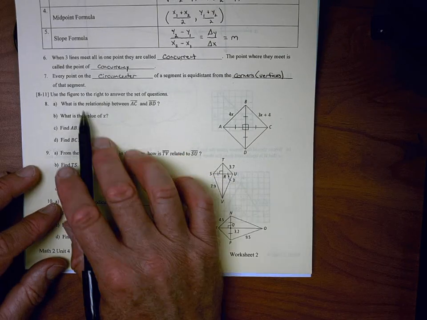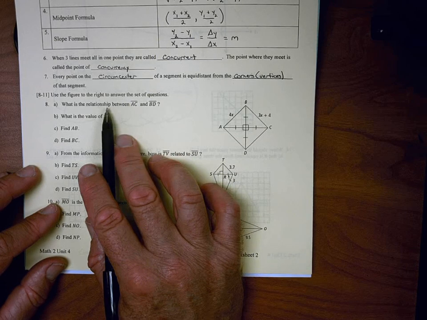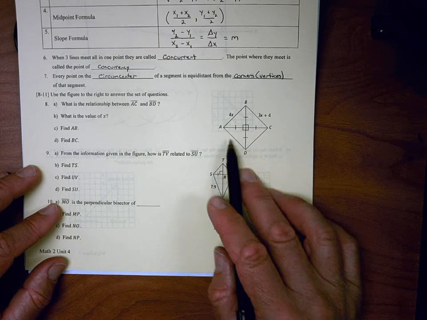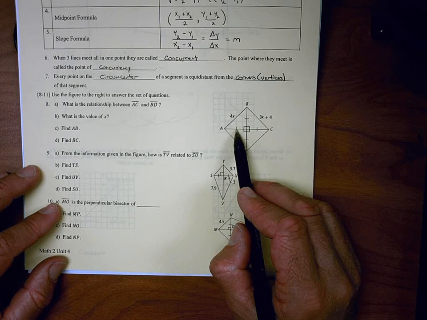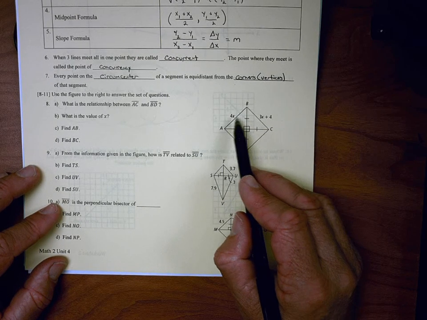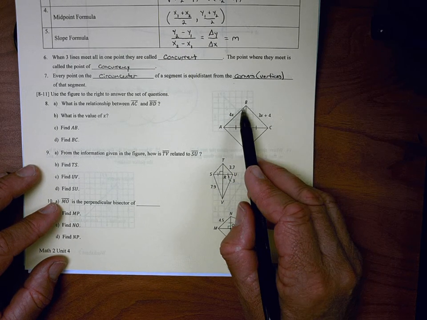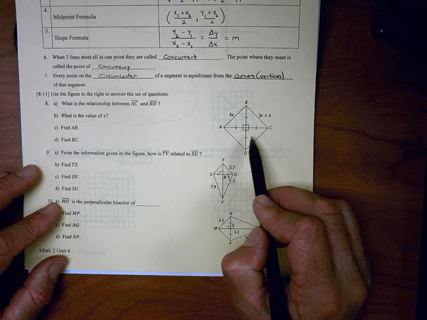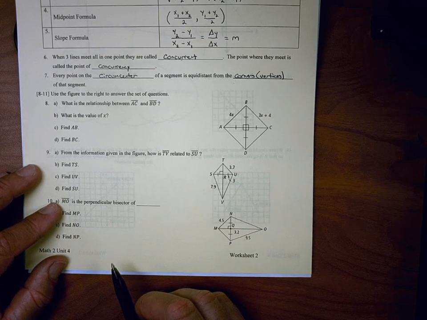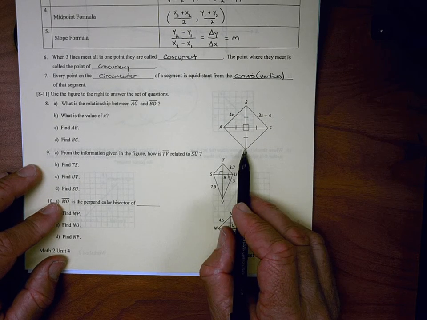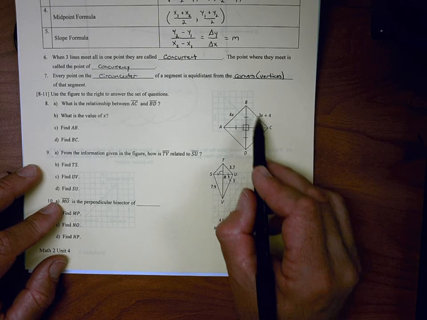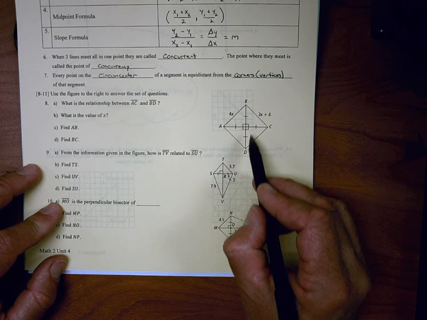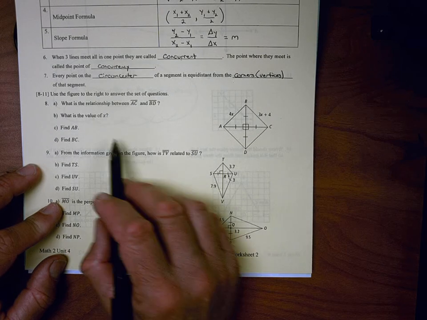Number 8 through 10. We're going to use this figure at the right to answer this set of 4 questions. Okay, so you can see we have a 4-sided shape. We have congruent marks. We have 4x representing AB. We have 3x plus 4 representing CB. Okay, and then we have 90-degree angles indicating that AC is perpendicular with BD, and BD is perpendicular with AC.